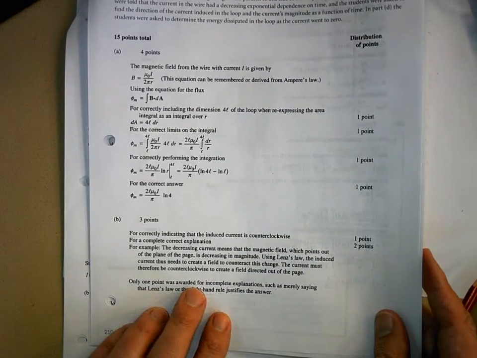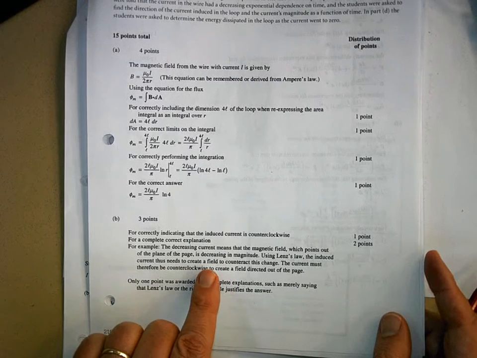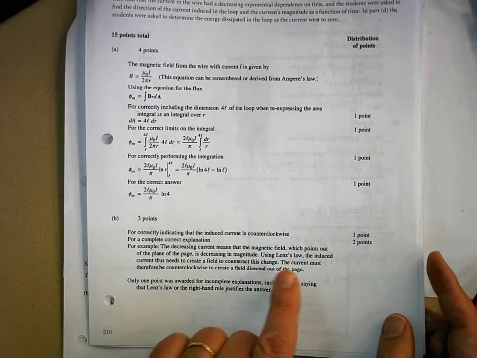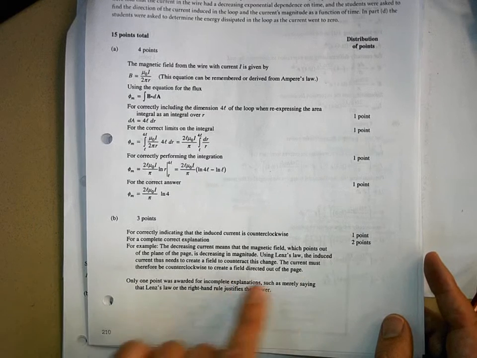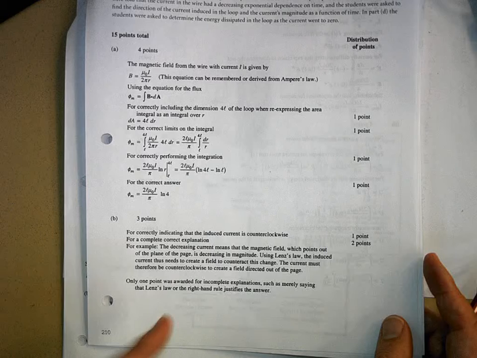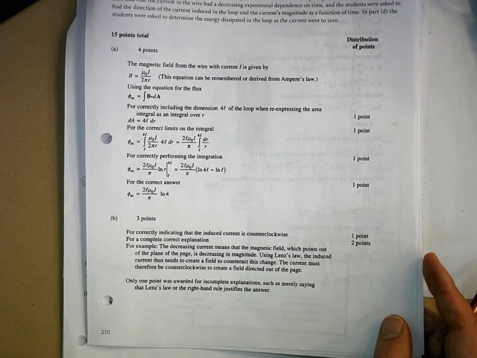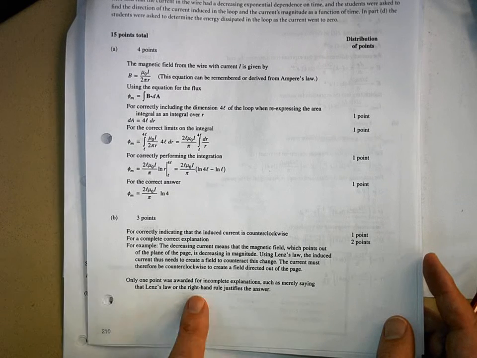Here's what they wrote in the solution document. It says, the decrease in current means a magnetic field which points out of the plane of the page is decreasing in magnitude. Using Lenz's law, the induced current thus needs to create a field to counteract this change. The current must therefore be counterclockwise to create a field directed out of the page.